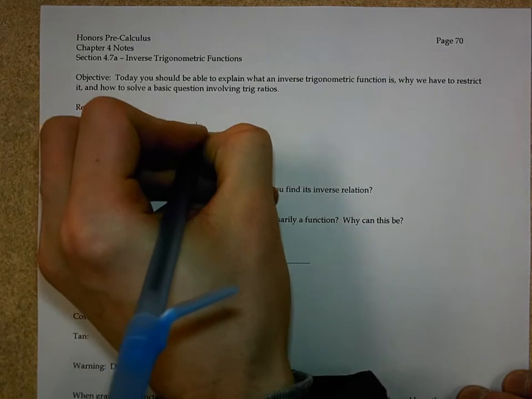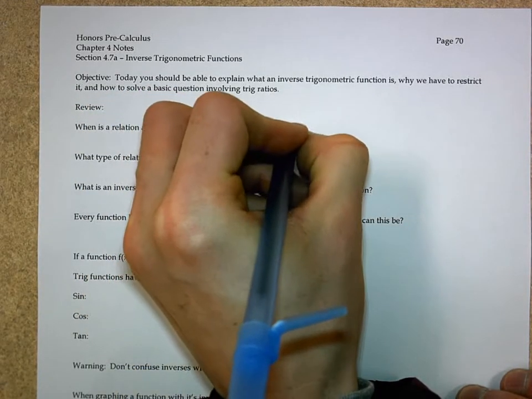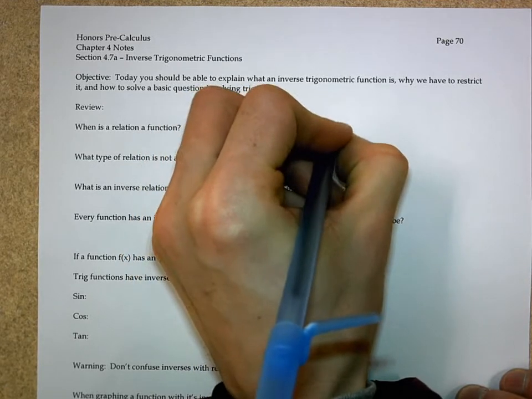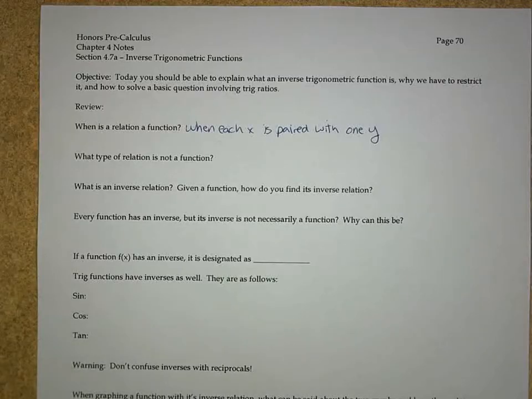This is when each x is paired with one y. Each x is paired with one y.